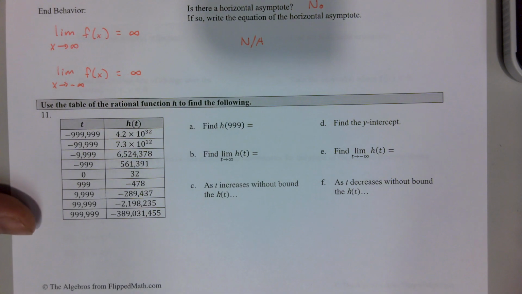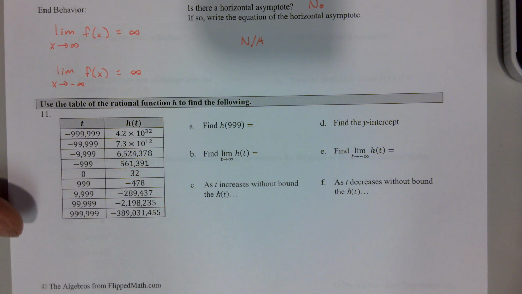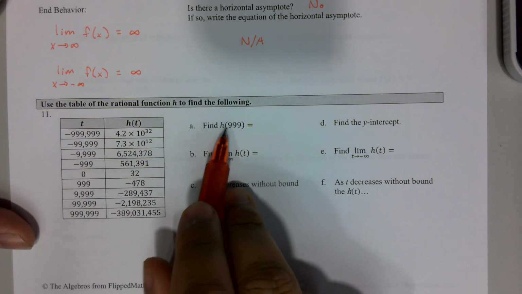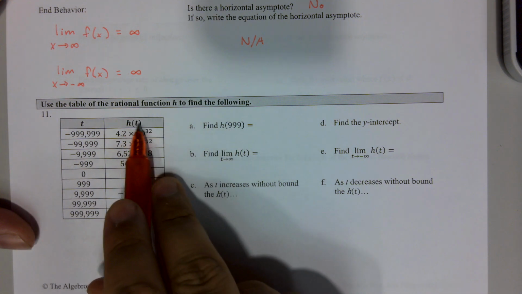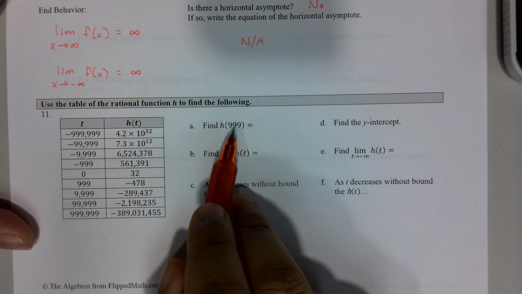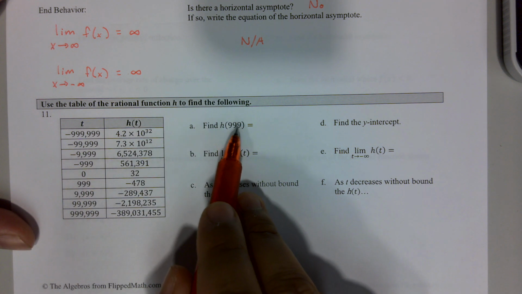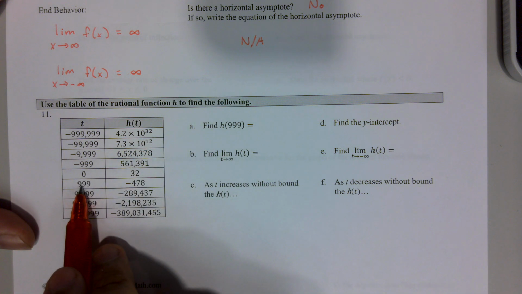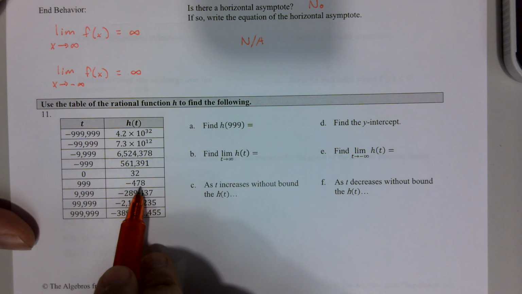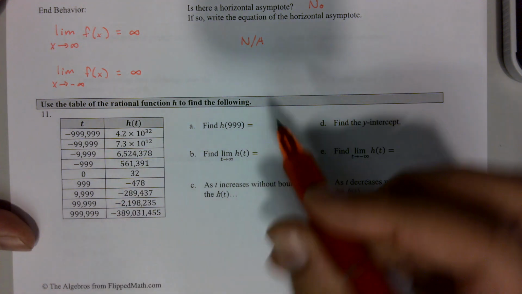Now let's look at problem 11. We want to find h of 999. That just means what is the y value of our function h of t when we let t, our independent variable, equal 999. So when t is 999, what's the y value? It is negative 478.